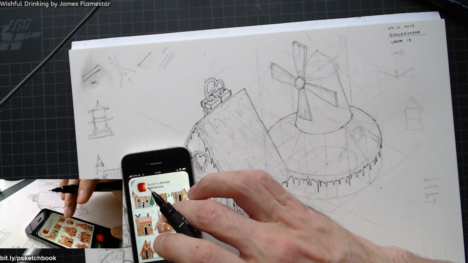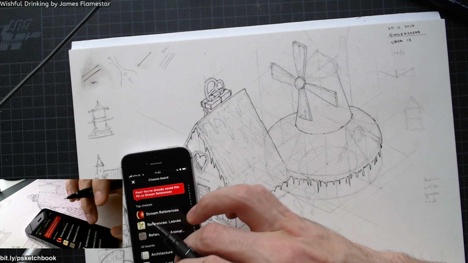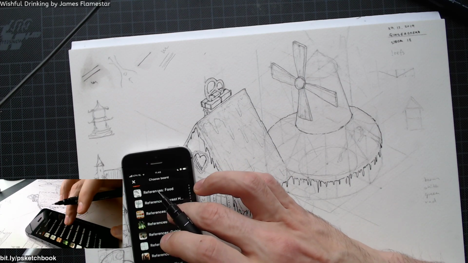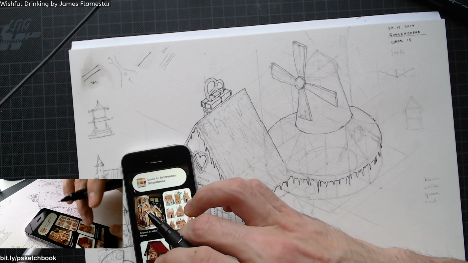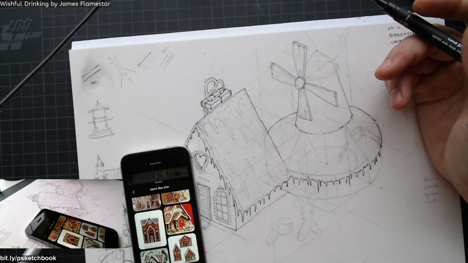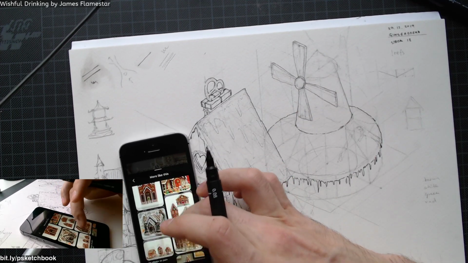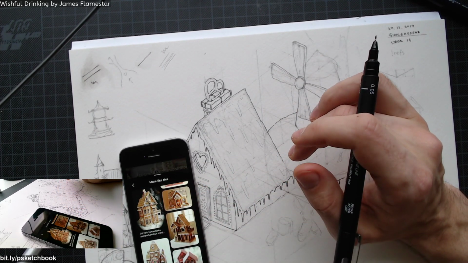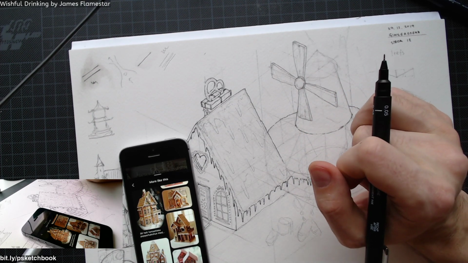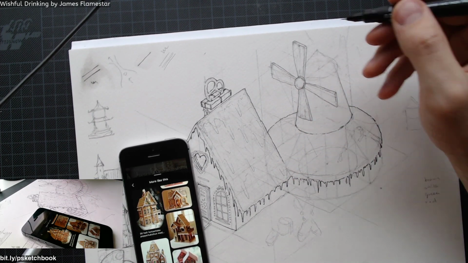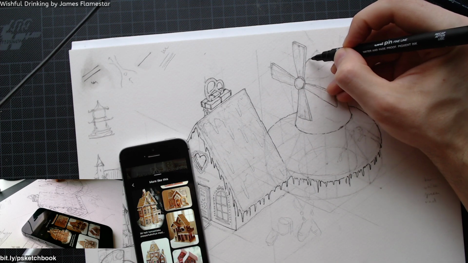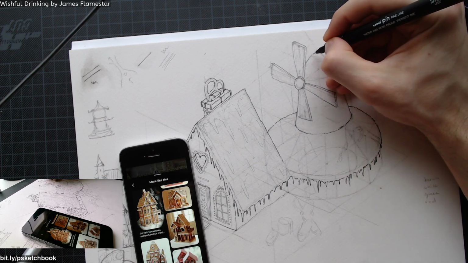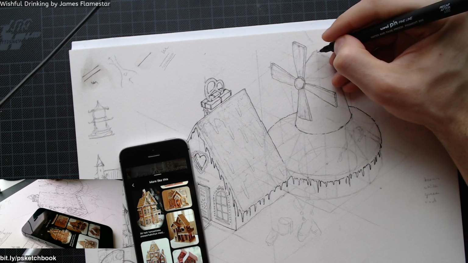Stream references, no wait, these are gingerbread references. Okay, I can't really come up with anything myself. So let's just put a blob of glaze on top.